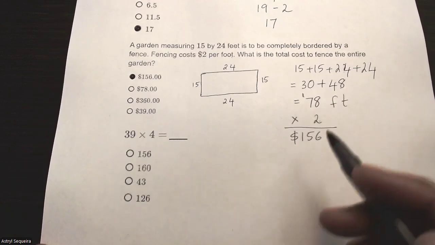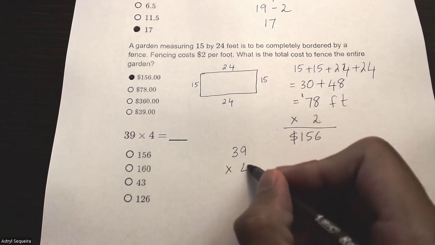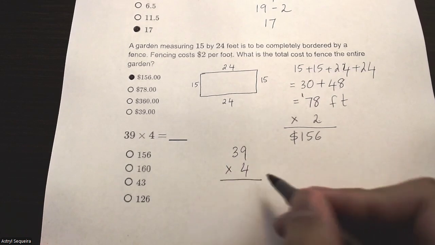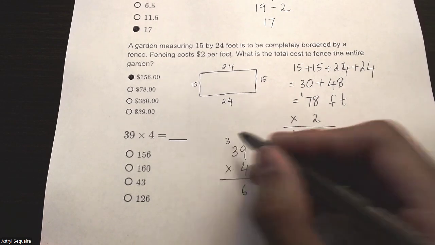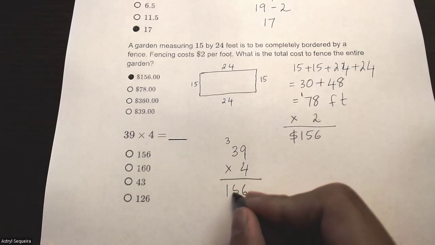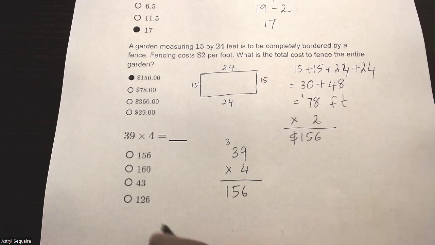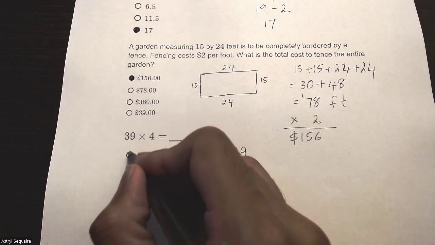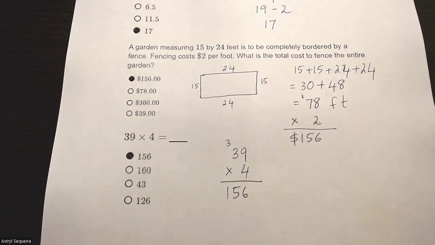Next question is a simple multiplication one. We just did multiplication there. So I'm just going to follow the exact same procedure. 39 times 4. 9 times 4 is 36. And I carry the 3. 3 times 4 is 12 plus 3 is 15. By the way, for this test, it's really important to know all your multiples between 1 and 10. It's also important to know all your squares of numbers between 1 and 10. If you know those two things, it makes this test a lot easier.